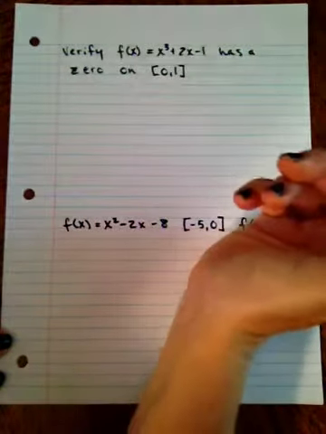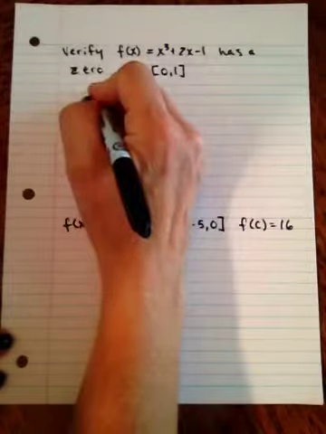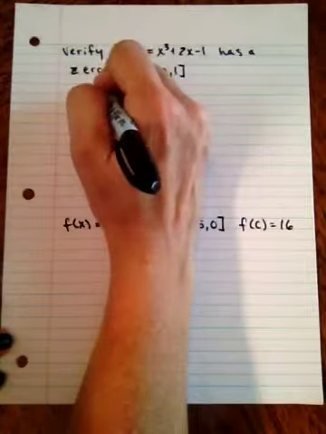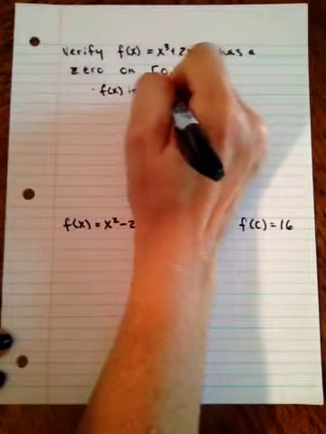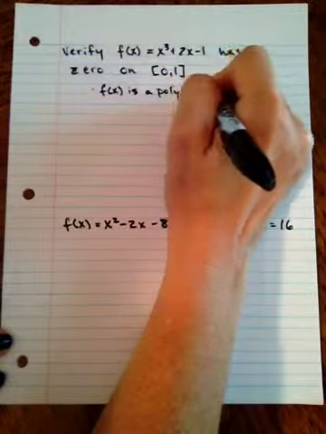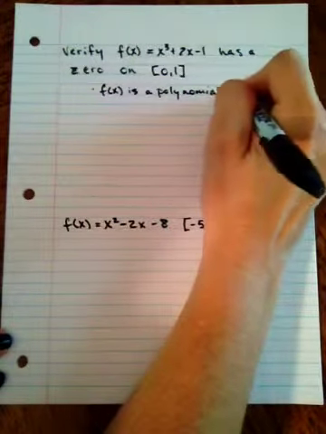So the first thing we're going to do is just address the continuity. We're not proving the continuity, we're just addressing it. So I'm going to write that f of x is a polynomial, therefore continuous.